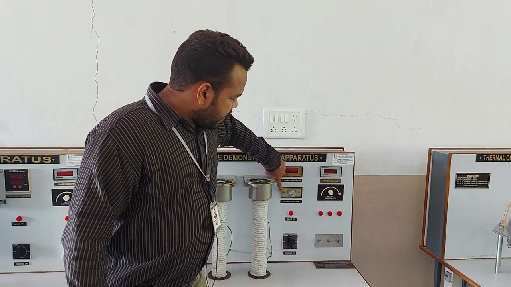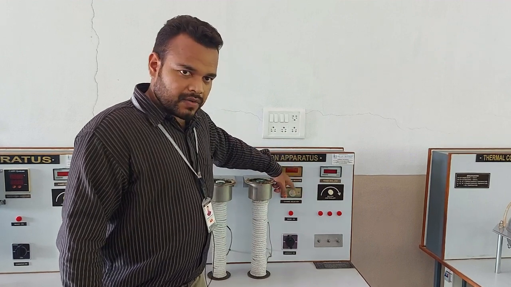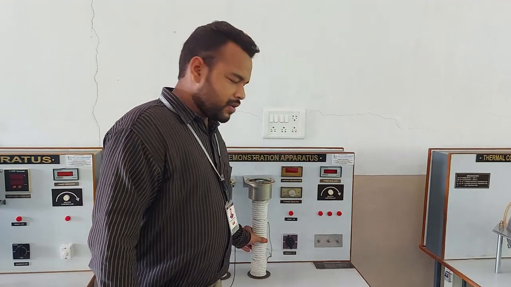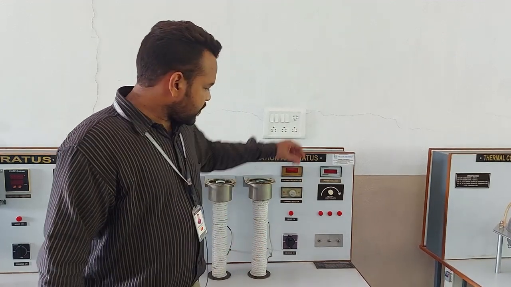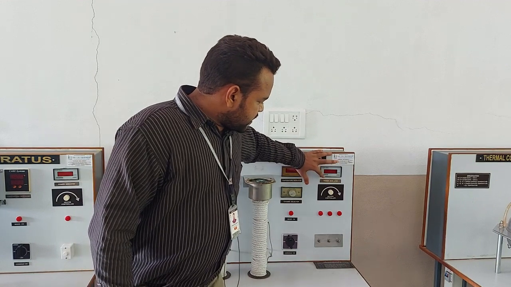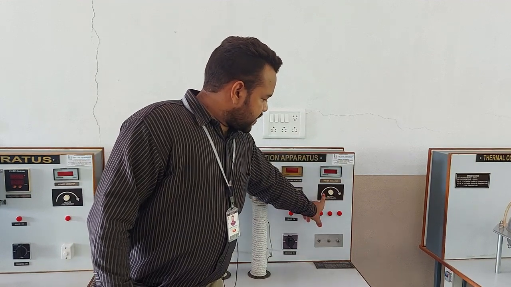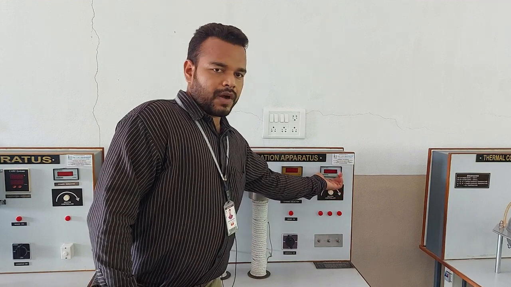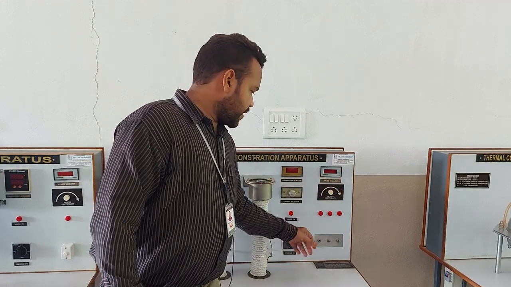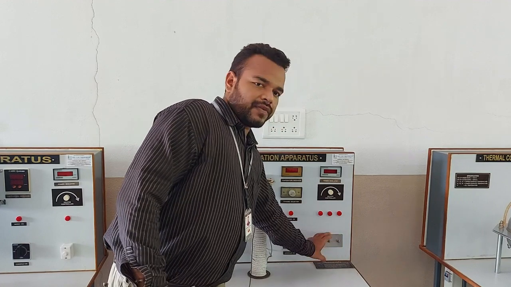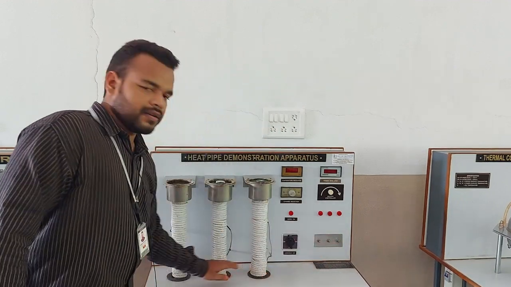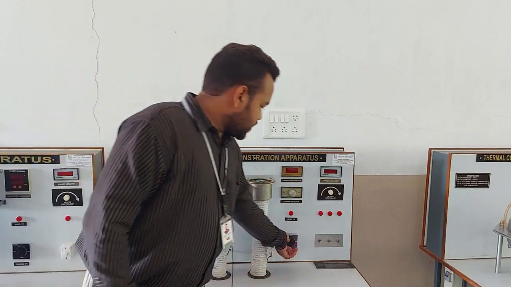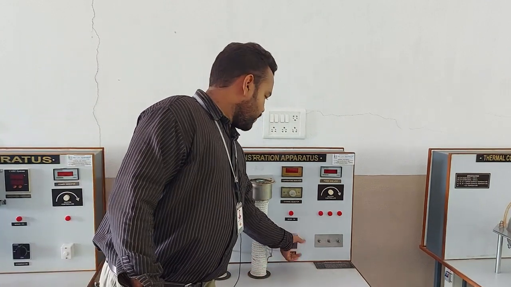Next, this is our temperature indicator. For that we have a channel selector. So, channel 1, 2, 3, 4, 5, 6, 7, 8, a total of 8 temperatures we are going to get here, okay. Next, this is the power indicator. With this regulator we can identify the amount of power input we are going to give to our apparatus. These are the switches that will regulate the heaters of all the pipes, okay.